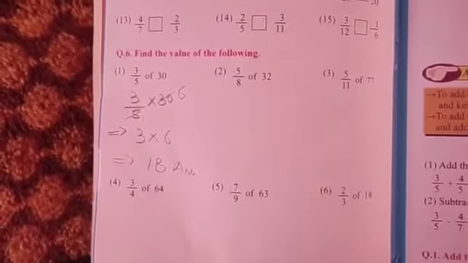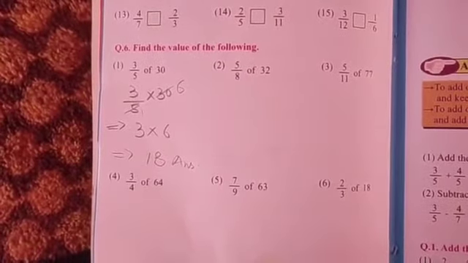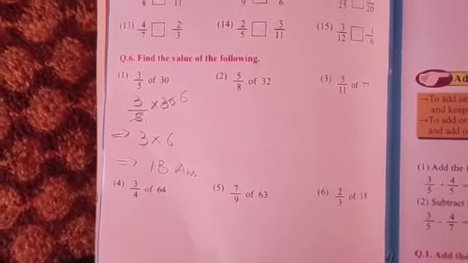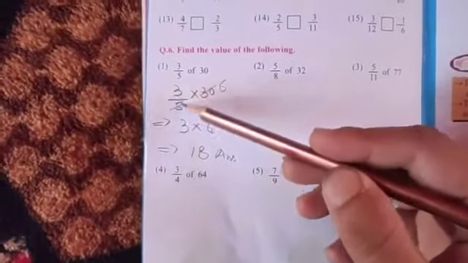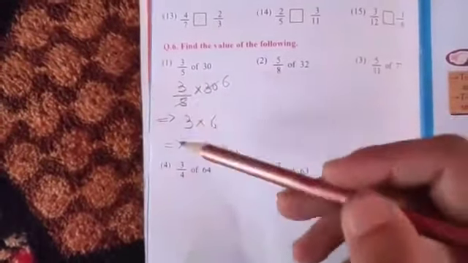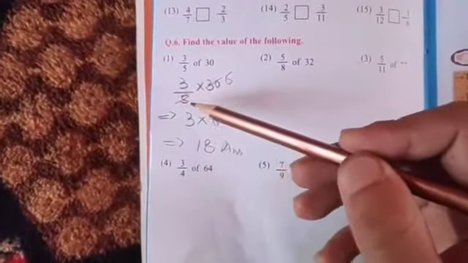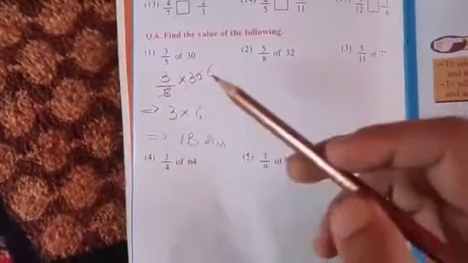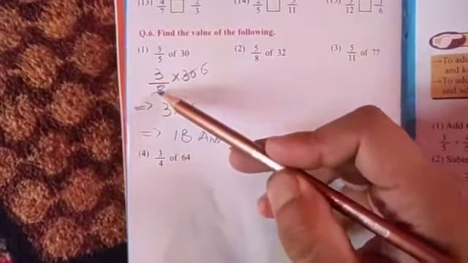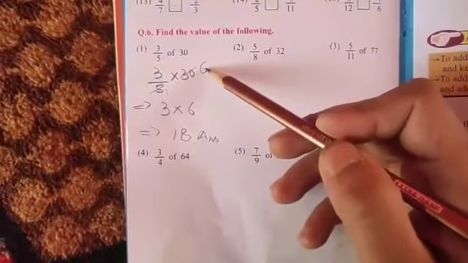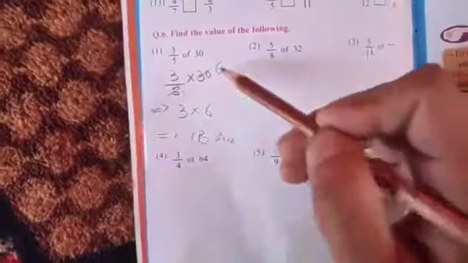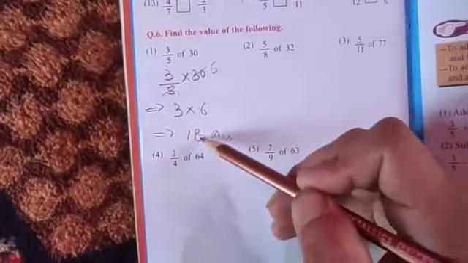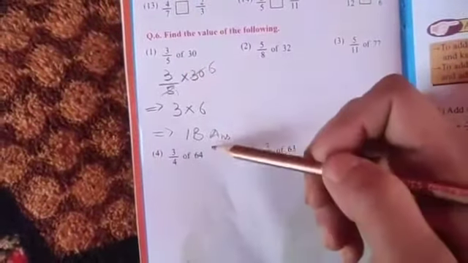In our next question, find the value of the following. First one is 3/5 of 30. We have to find 3/5 of 30. Of means multiply, so 3 upon 5 multiplied by 30. 5 times 1 is 5. 5 times 6 is 30. Now we will multiply 3 with 6. 3 times 6 is 18. That means 3/5 of 30 is 18.